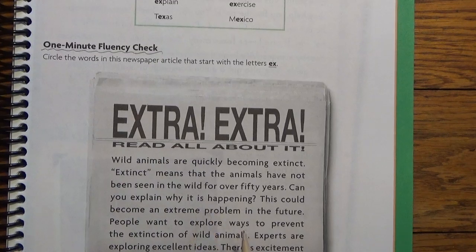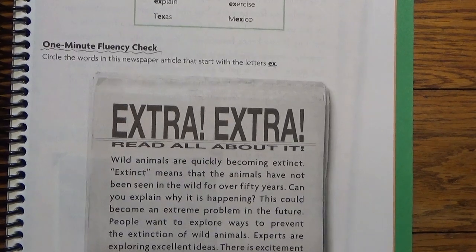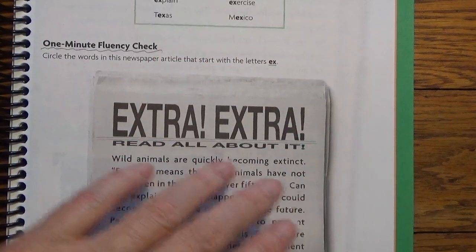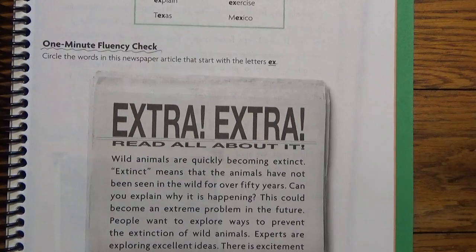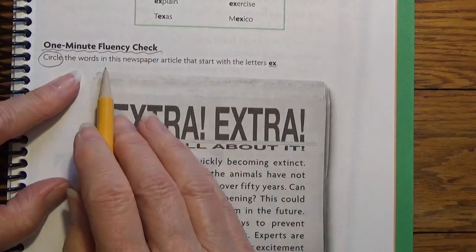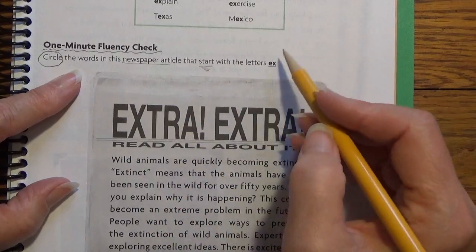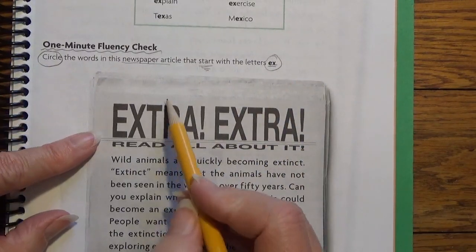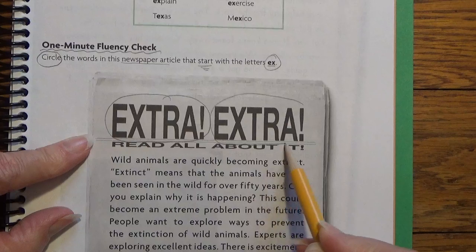Maybe you don't get very far. Maybe you almost finished. Remember when Miss Pace was in there and she had us read for 1 minute and then it kind of turned itself off and some of you said, I'm not done. Well, that was a 3 minute. This, you're going to set a timer for 1 minute, see how far you get. You could do it twice, see if you get farther the second time. But you're also going to circle the words in this newspaper article right here that start with the letters EX. So right away I see this as EX. Extra. So I'm going to circle those.